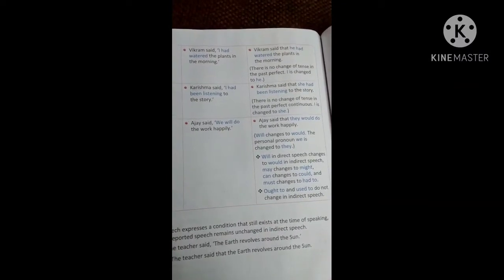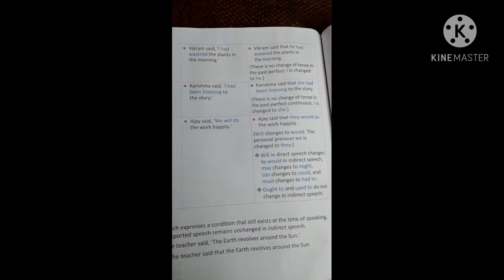When a reported speech is in past perfect continuous tense, like Karishma said, I had been listening to the story. Here again, no change in the tense in past perfect continuous. Only I is changed to she because Karishma is a girl. Now the sentence becomes Karishma said that she had been listening to the story. Here, had been listening is past perfect continuous tense.